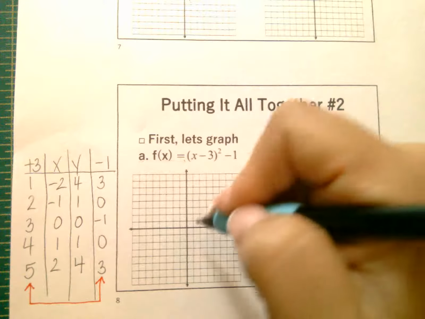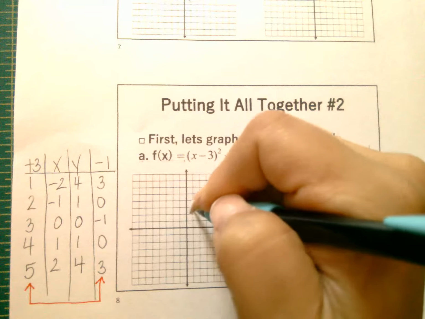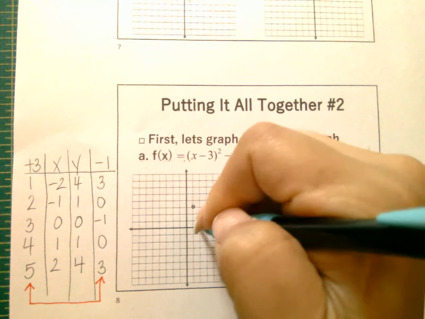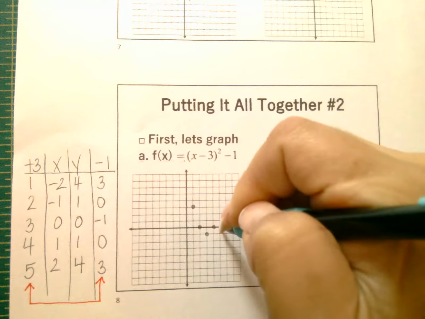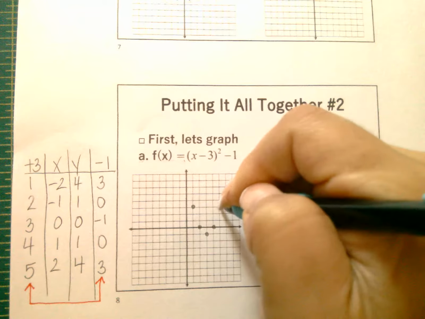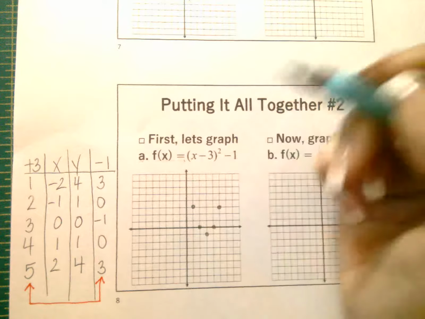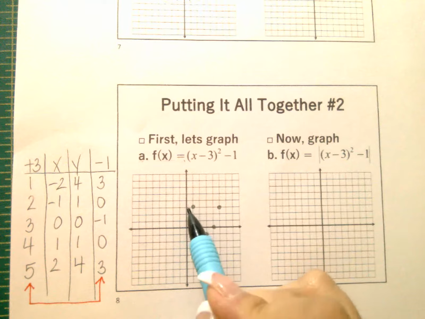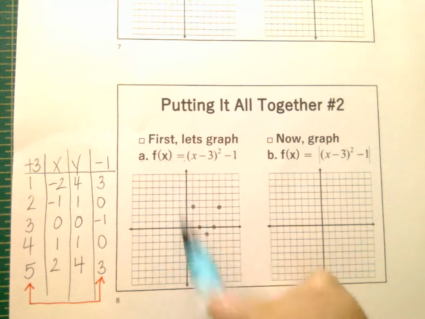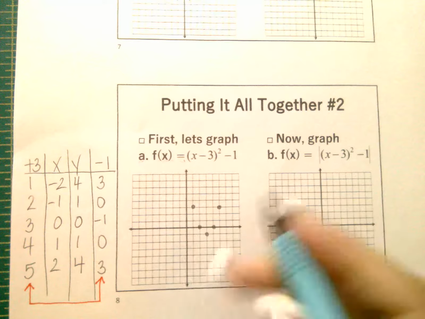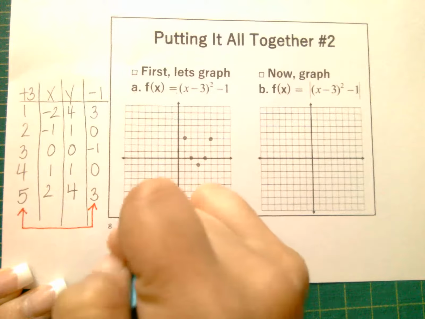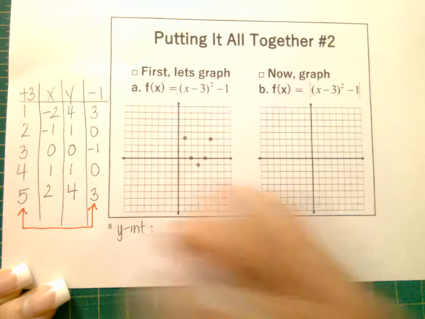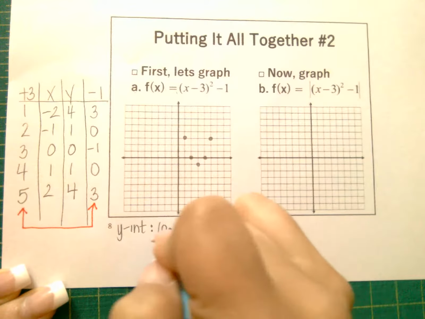Okay, so plot my points. Okay, now I'm going to make sure that I extend this to my y-axis. So I want to know what's the y-intercept of this graph.